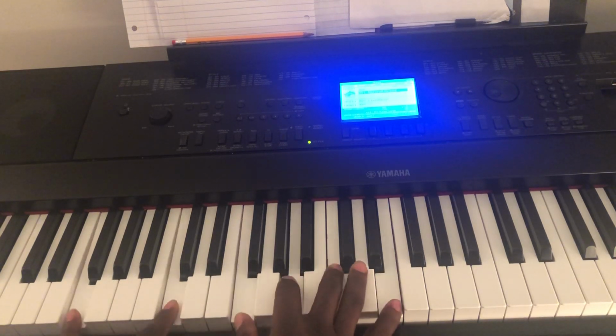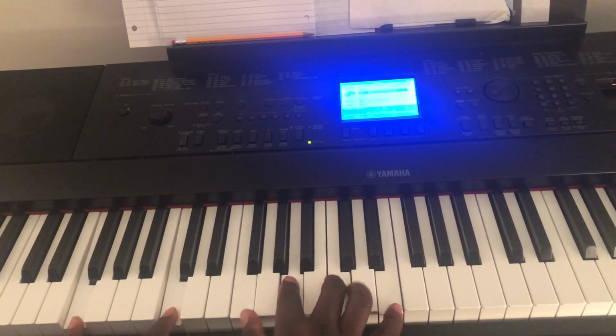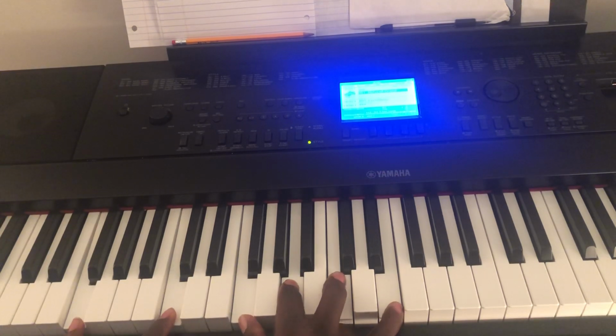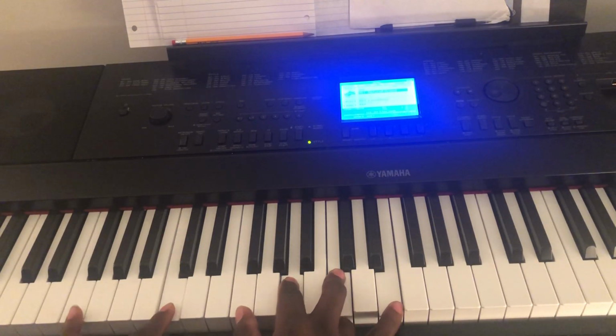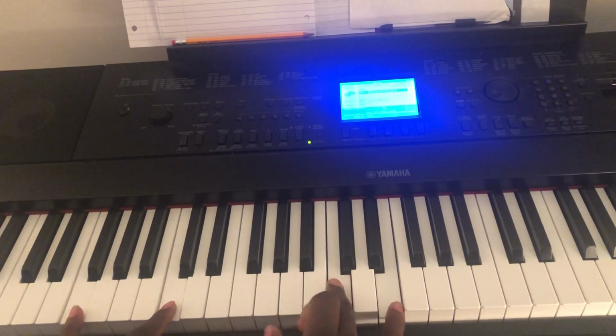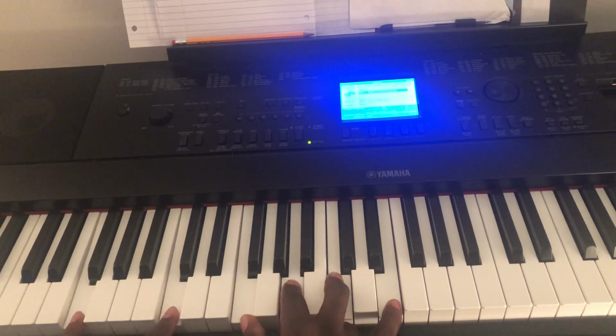Okay? That's an R&B sound to me. They usually play the 4 like that in R&B, that inversion right there. So, you see how I'm playing it? Like this. They usually play it like that in R&B.